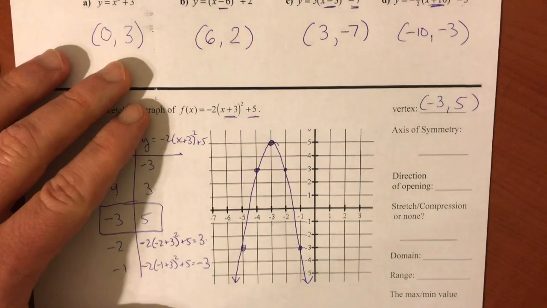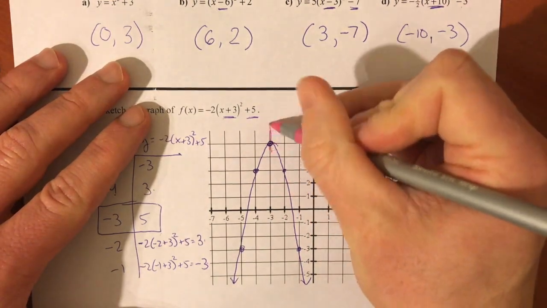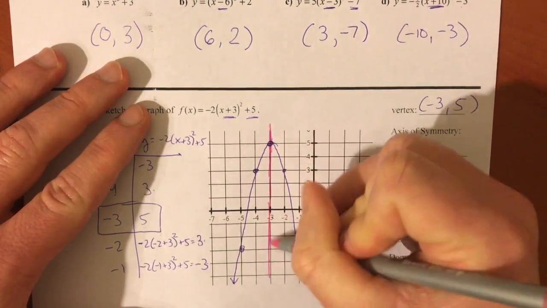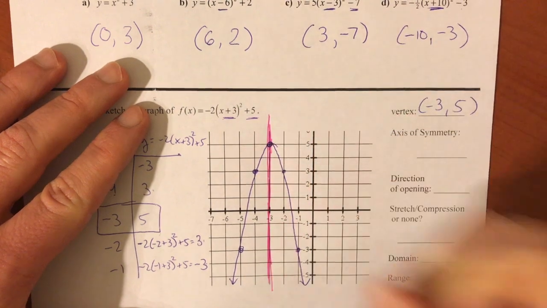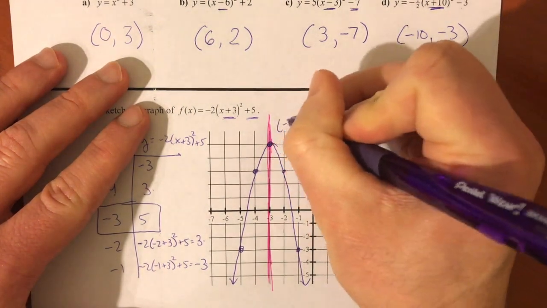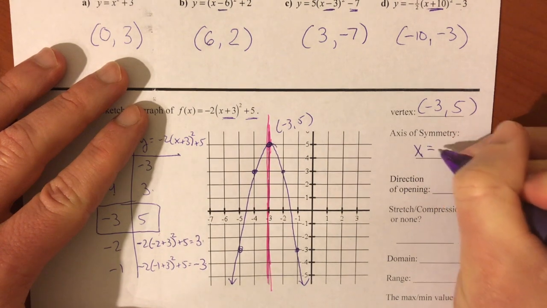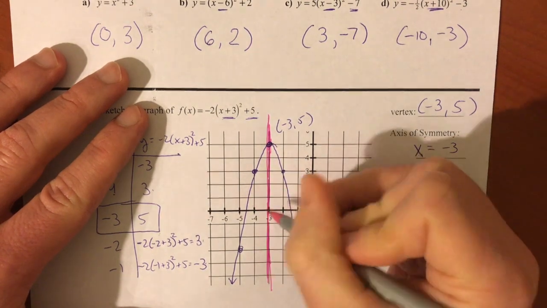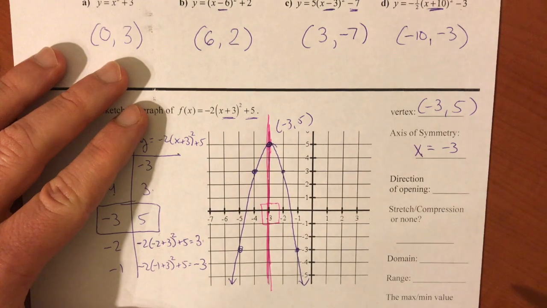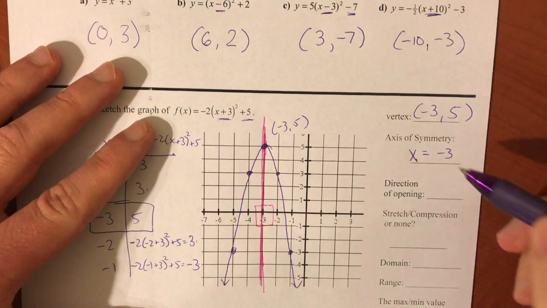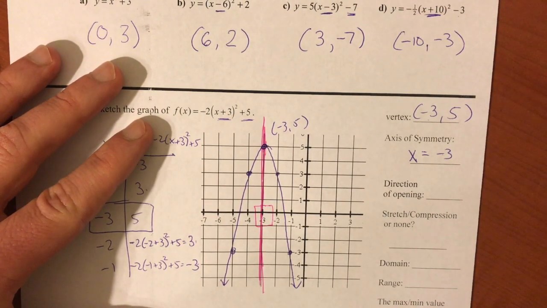Axis of symmetry, remember, is this imaginary line. You don't have to draw it, but it goes right down the middle, right through that vertex. That vertex is at negative 3, 5, so it's at x equals negative 3. I mean, this is the x value, so just take a look at that. It's always the same as that.